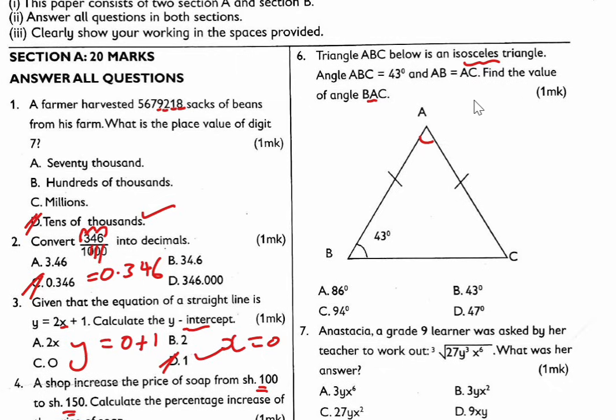One property of an isosceles triangle is that the base angles are equal. So this is the isosceles triangle. You can see these two sides are equal, and therefore these two angles are equal. So if this is 43, also this angle is 43 degrees. To get the unknown angle, we can call it x. We know that the sum of angles in a triangle add up to 180. So 43 plus 43, we get 86. 86 plus x will give us 180.